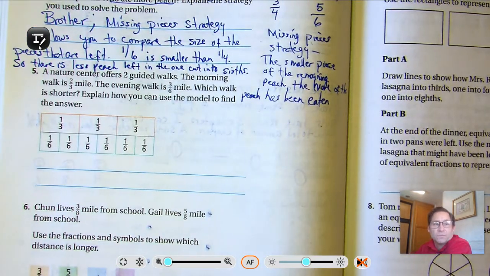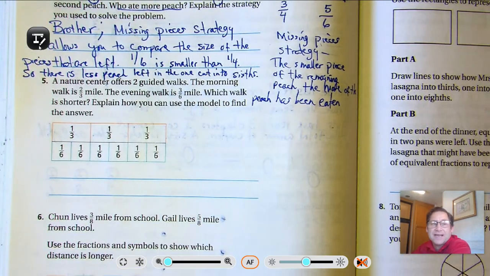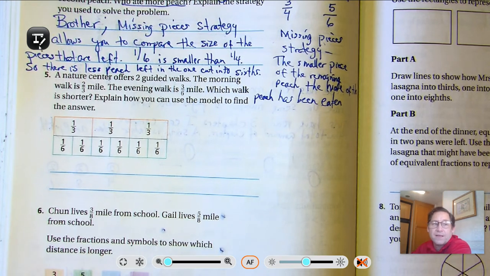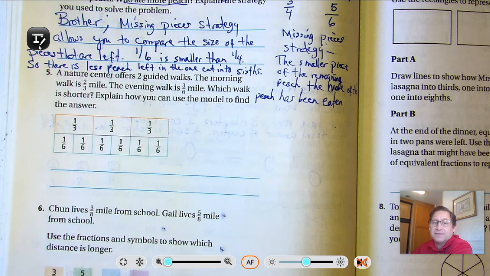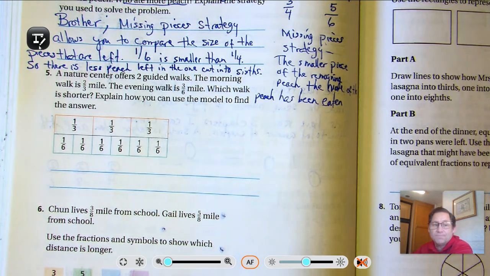1/6 is smaller than the brother, right? Missing pieces strategy. This allows you to compare the size of the pieces that are left. 1/6 is smaller than 1/4. And so there's less peach left in the one that was cut into 6. So that one's been eaten more.